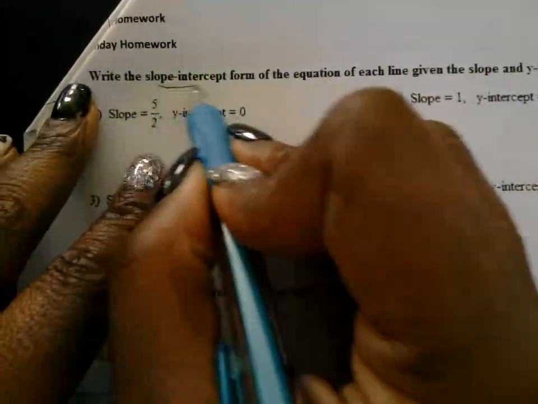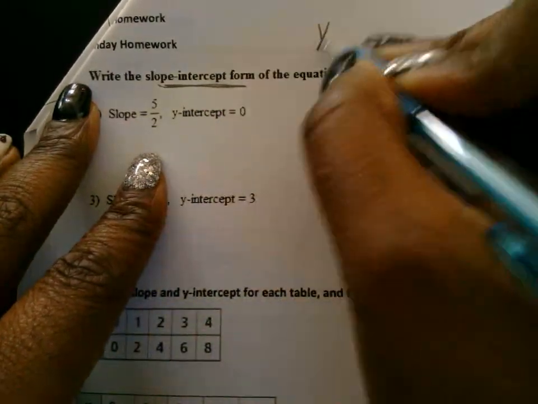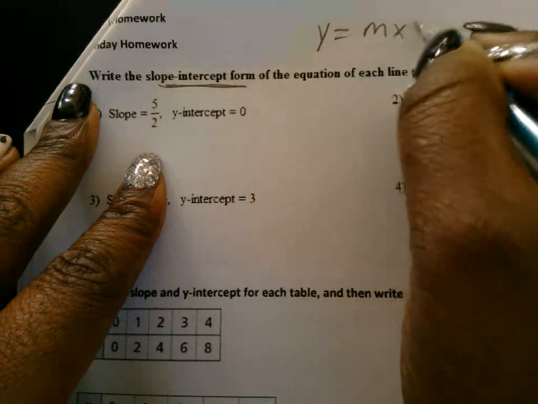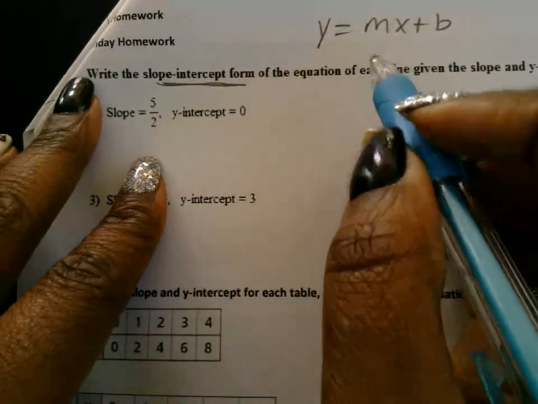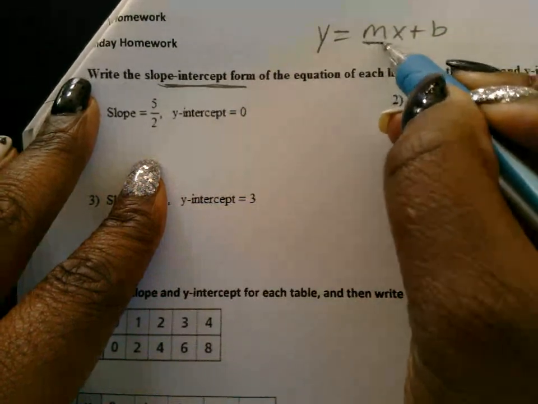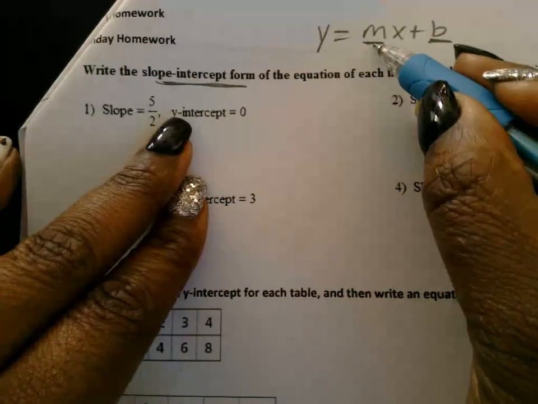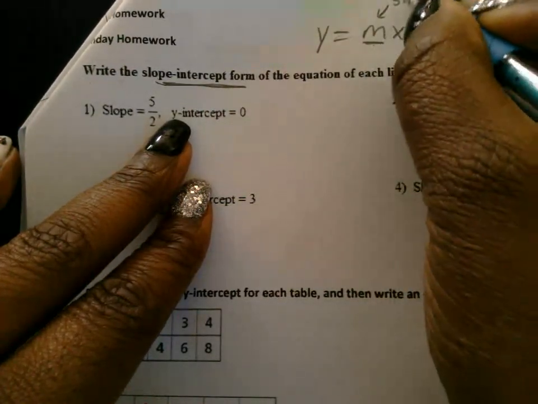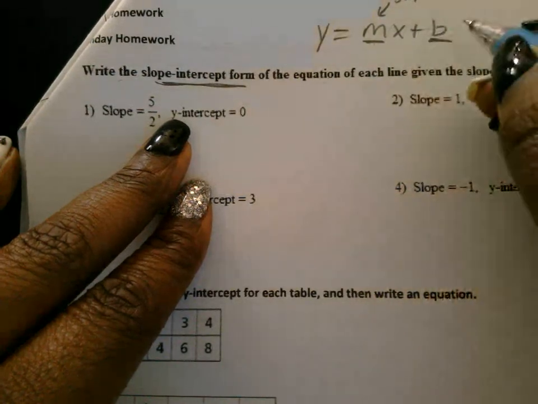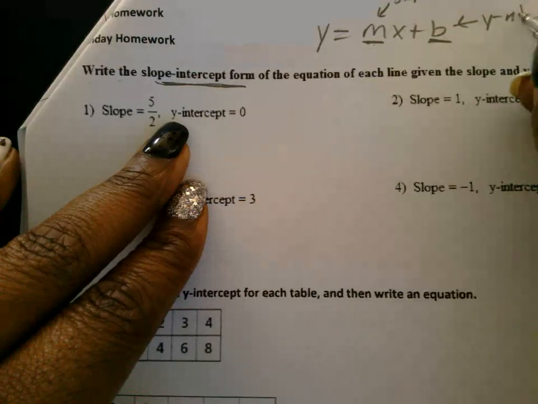We are writing, it says write the slope-intercept form. Remember, equations that look like this, y equals mx plus b. This is the slope-intercept form, where you're going to substitute these two letters. You're going to substitute this letter for the slope. This is your slope or your rate of change. And you're going to substitute this letter for the y-intercept or your starting amount.